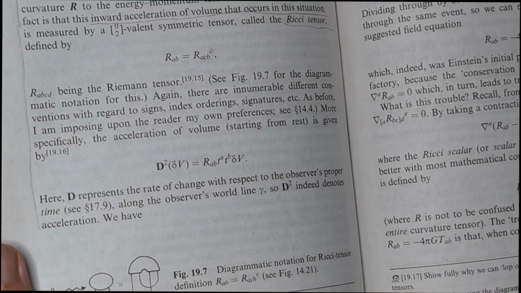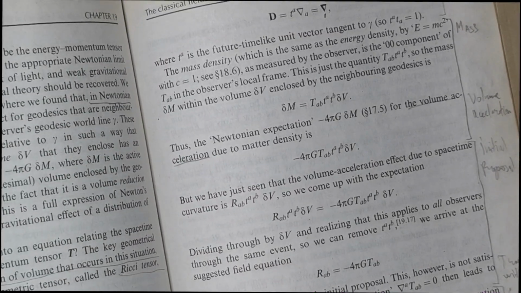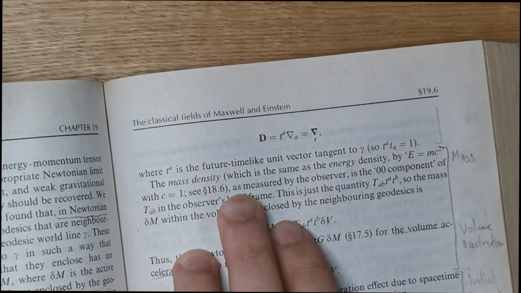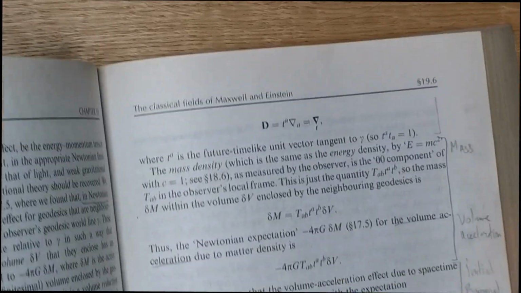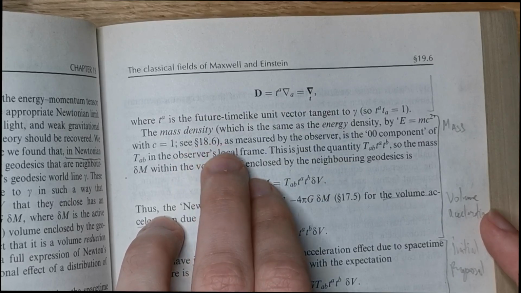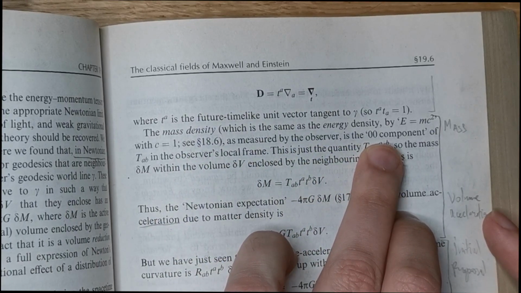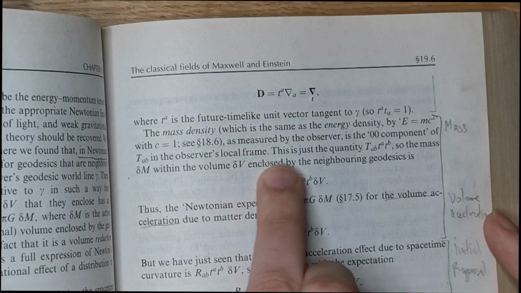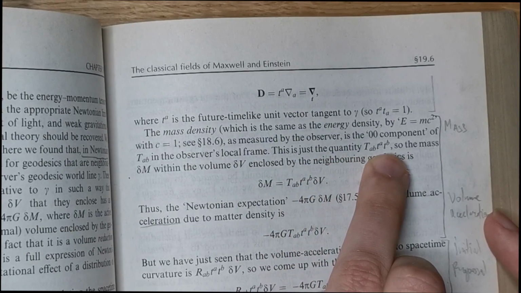Yeah, and basically, let's see further. So he talks about the mass here, and he says that the mass density as measured by the observer is the 0,0 component of TAB in the observer's local frame, and this is just the quantity TAB TATB.